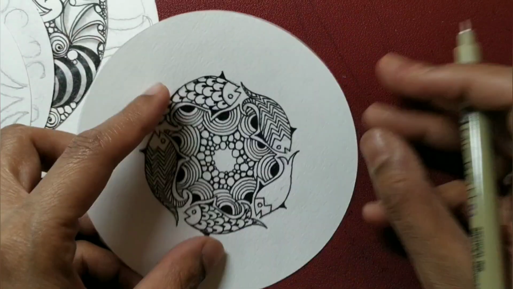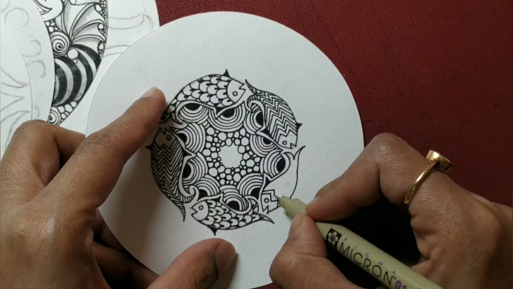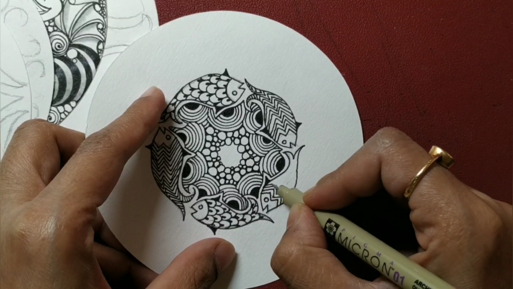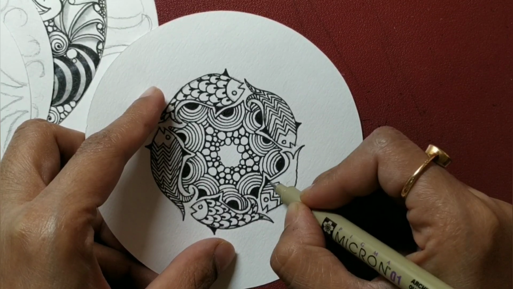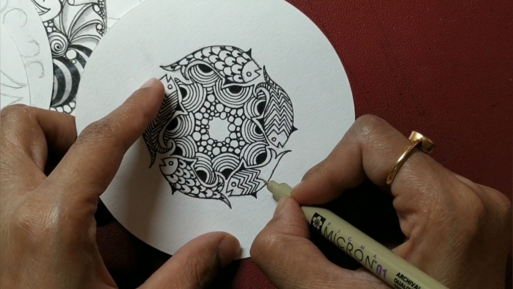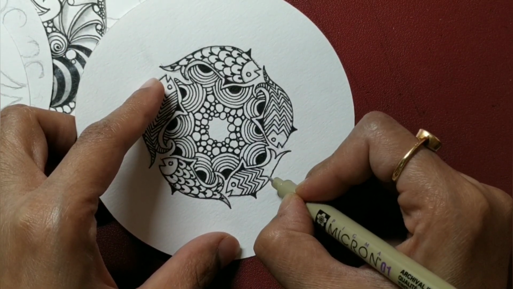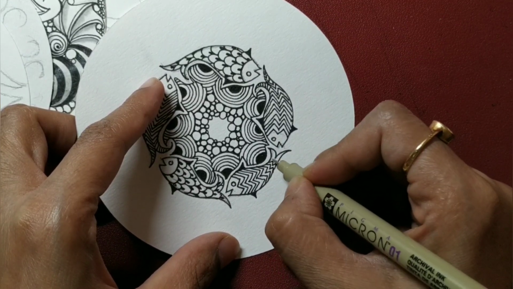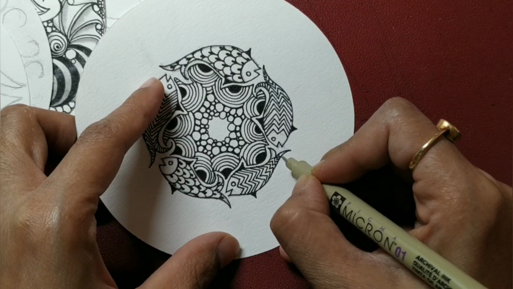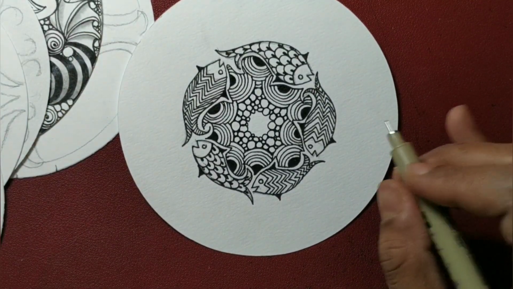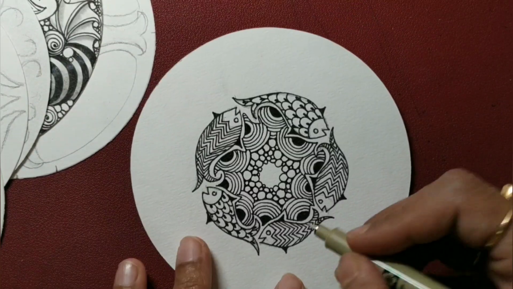Yeah, and the last one. Yeah, so we are done with the inside tangling.